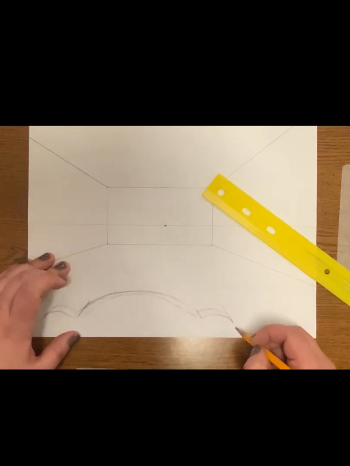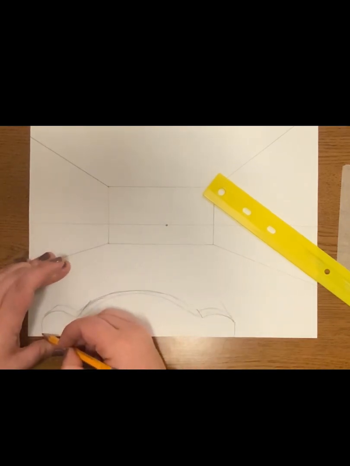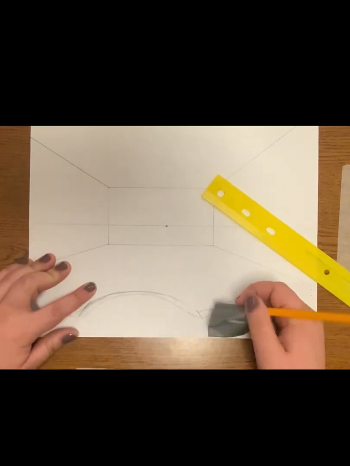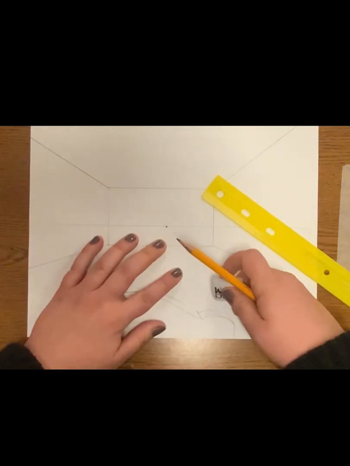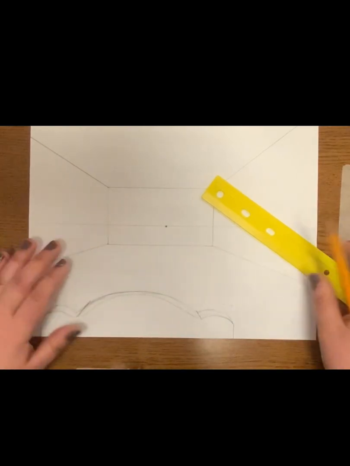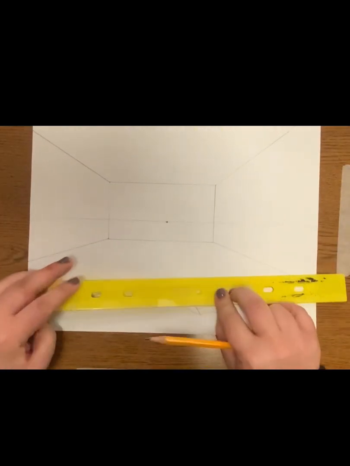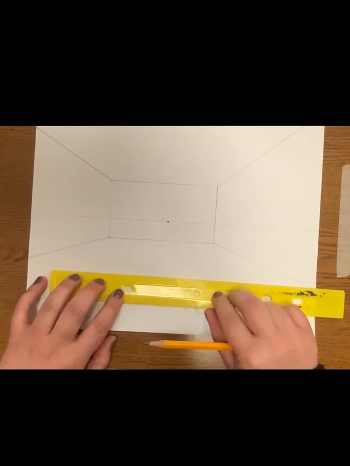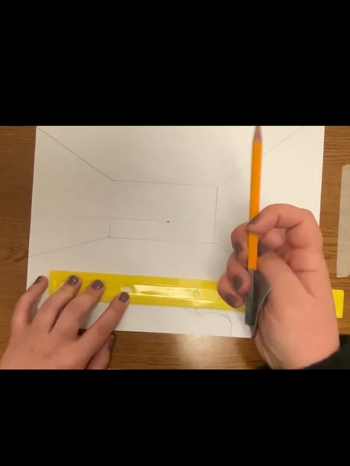For beginners, square objects are easier done in linear perspective than curved objects are. I'm going to clean it up with an eraser. You want to draw it light till you get it right. Then clean it up.